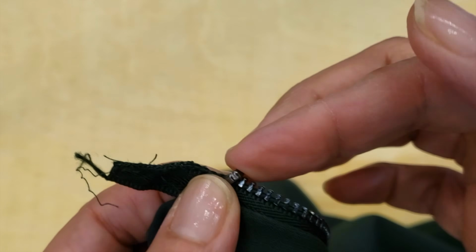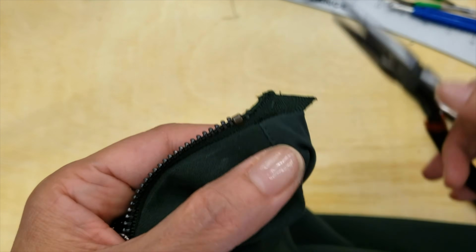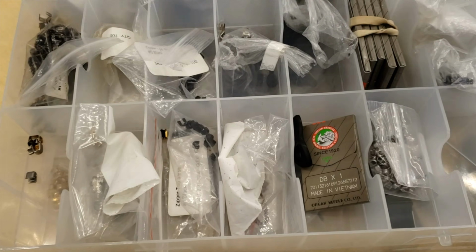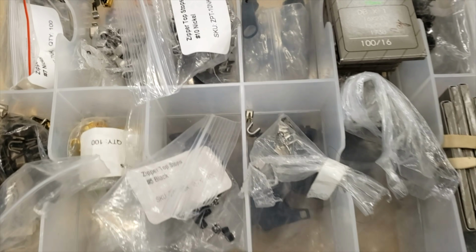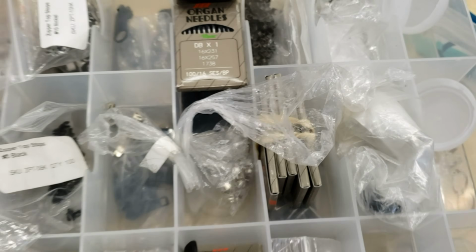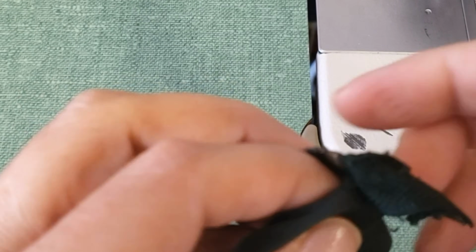I always have a packet with the stoppers. I have them in all sizes and colors, and I have needles here. And this is a water cup that I use sometimes to put some beads when I'm doing dress alterations.